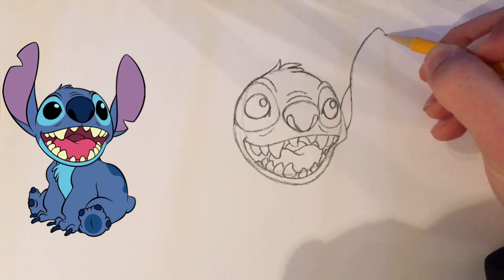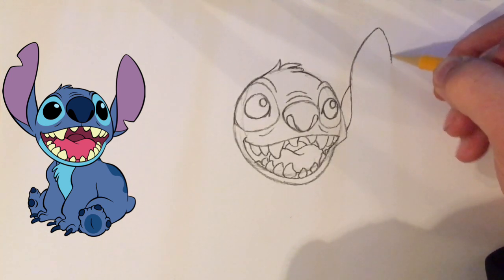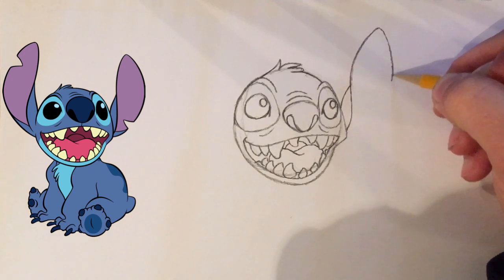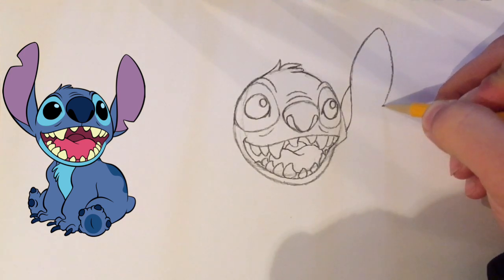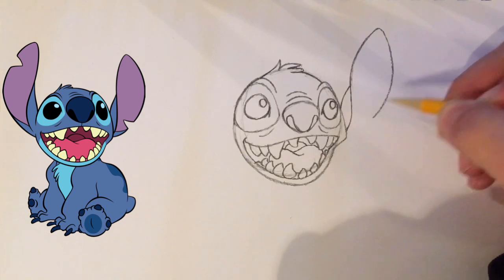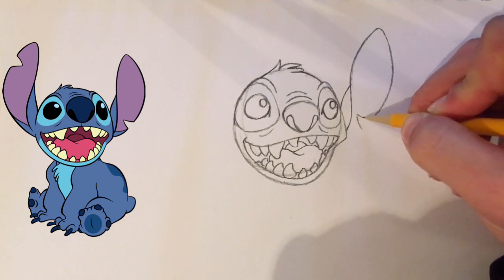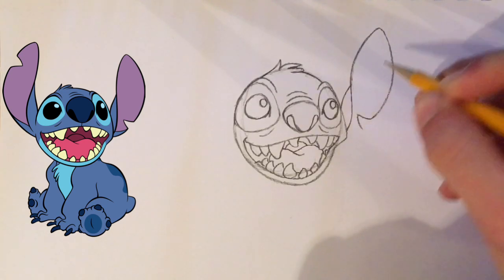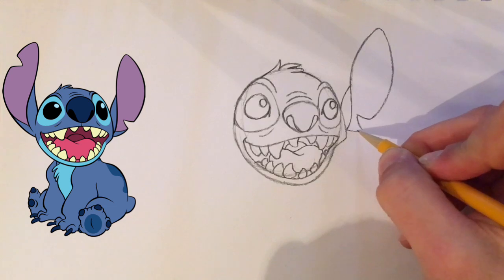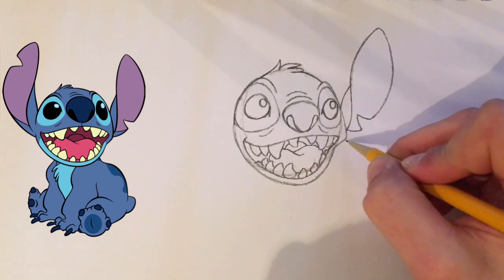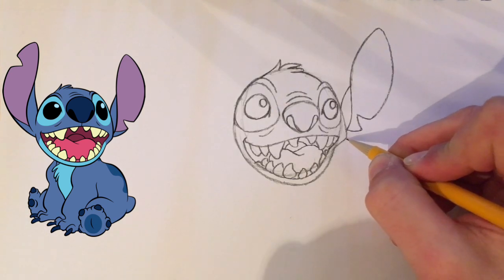And then you're going to round off that point and kind of bring it down, and then around almost to that point in his mouth where you started the ear. Then you have to make that little notch in his ear that kind of looks like a little triangle. And then you connect that to the starting line, and there's his right ear.